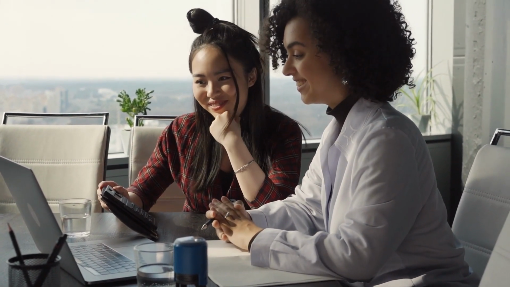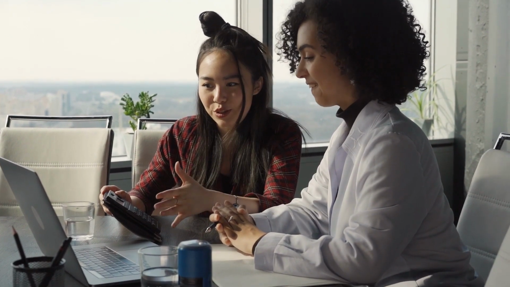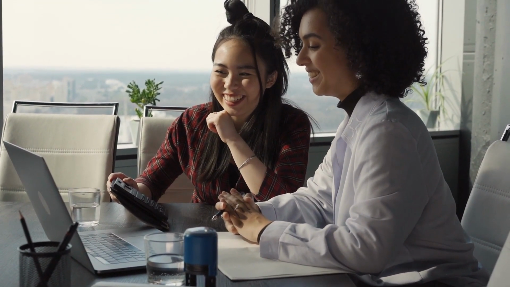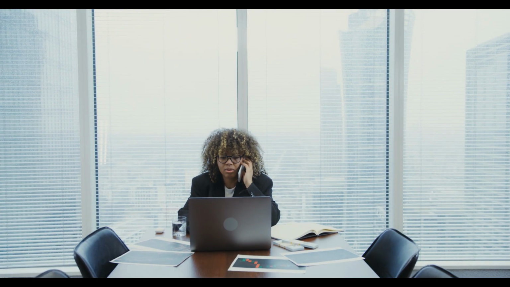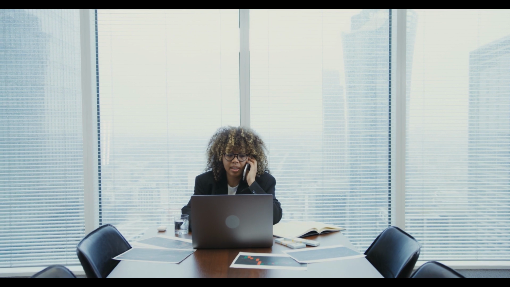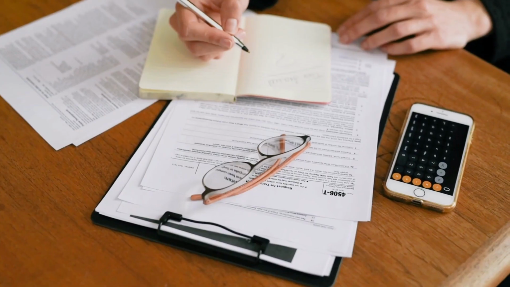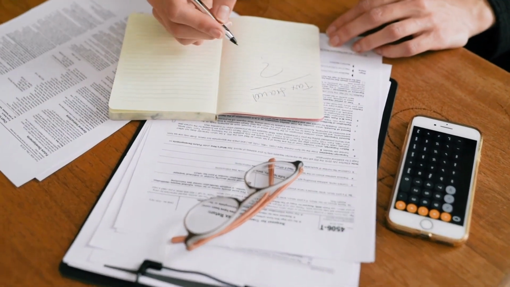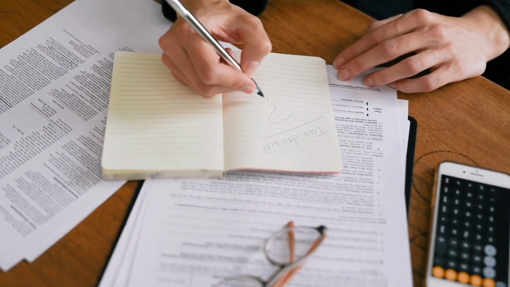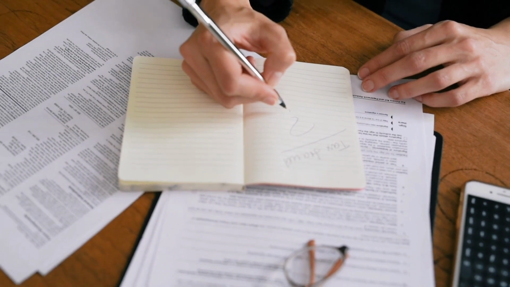The next step is to choose the right tax form that matches your income level, deductions, and credits. The most commonly used tax form is Form 1040, but there are other forms like 1040A and 1040EZ that can be used for different tax situations. If you are unsure about which form to use, the IRS website has a tool called Interactive Tax Assistant that can help you determine which form to use.